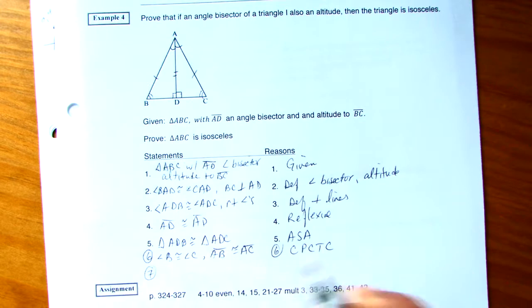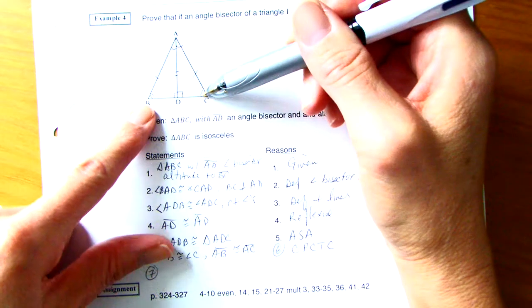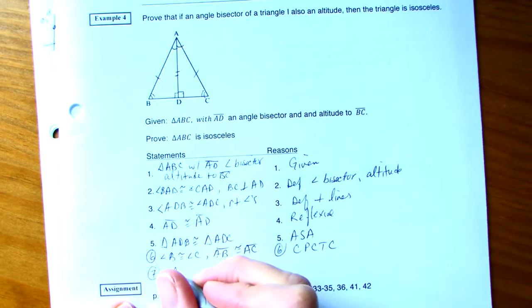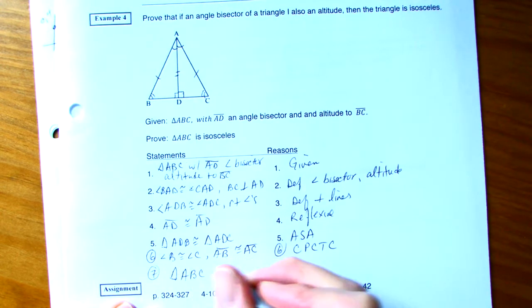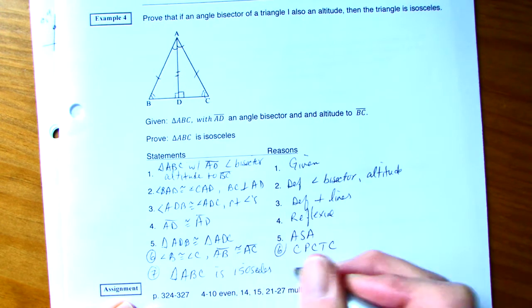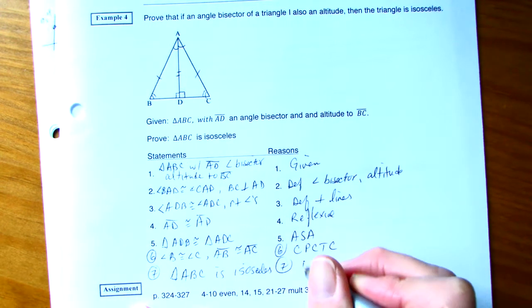And then last but not least, if you know the base angles are congruent and the opposite sides are congruent, you have an isosceles triangle. So triangle ABC is isosceles. Definition of isosceles triangle.